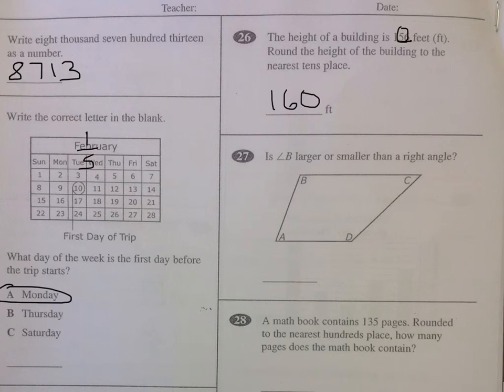Angle B is larger or smaller than a right angle. So is angle B larger than or smaller than a right angle? This one? It is actually larger.